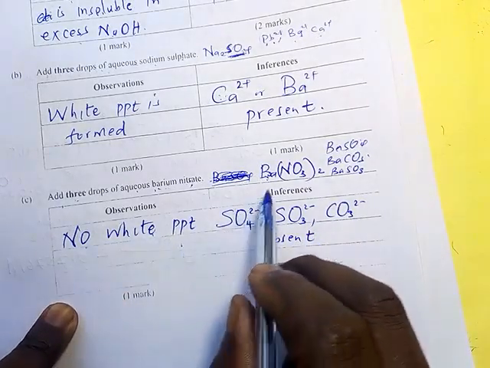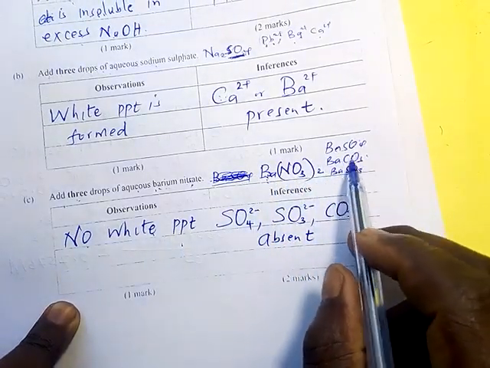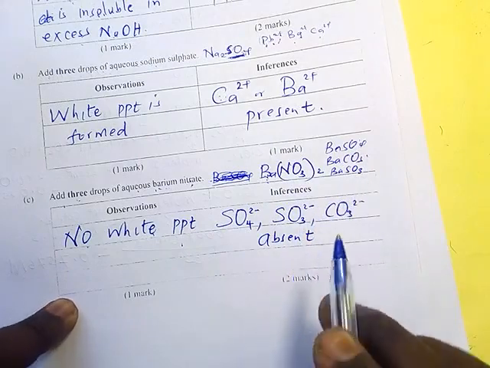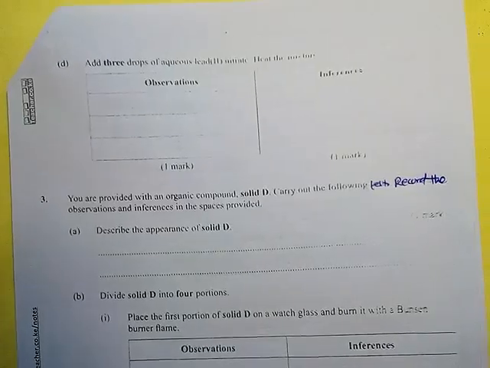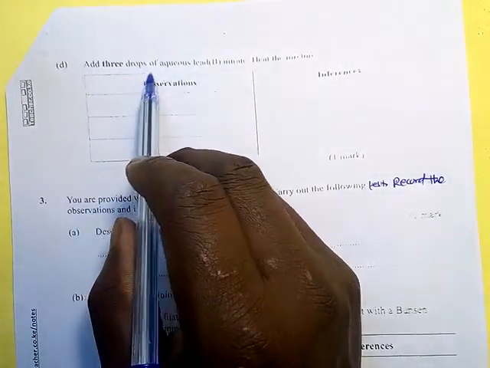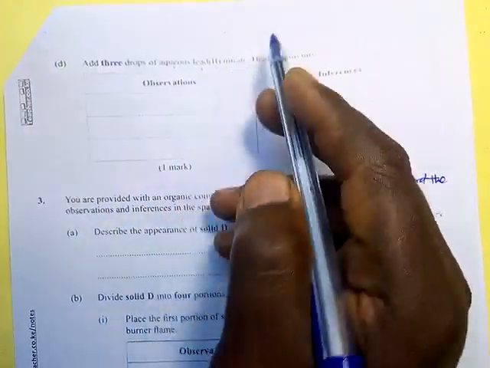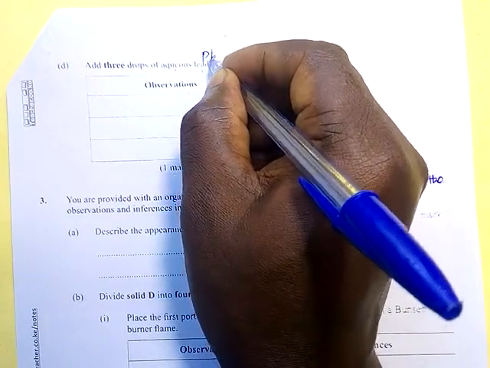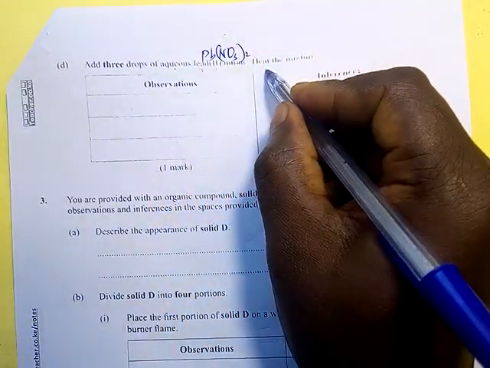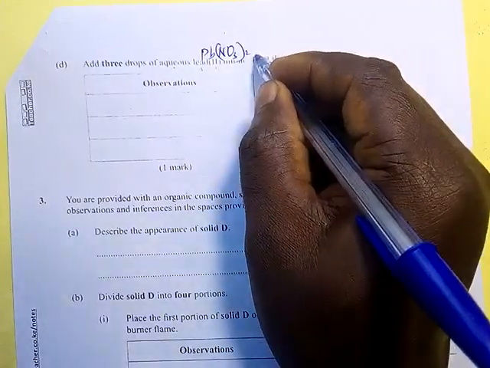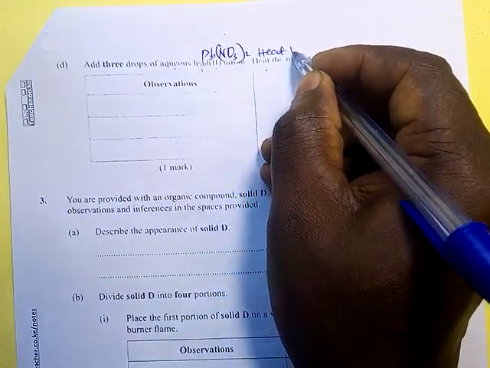Otherwise, if they were there, barium would form a white precipitate with any of them. Add 3 drops of aqueous lead 2 nitrate. Lead 2 nitrate. Heat the mixture. We have been asked to heat the mixture.